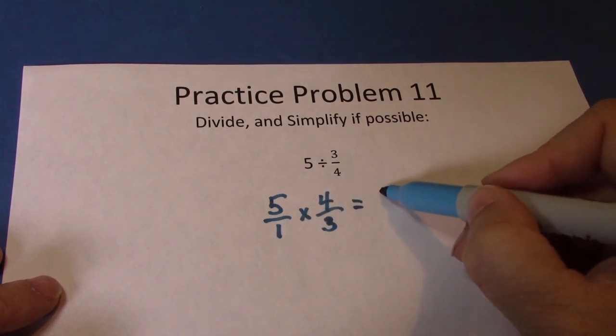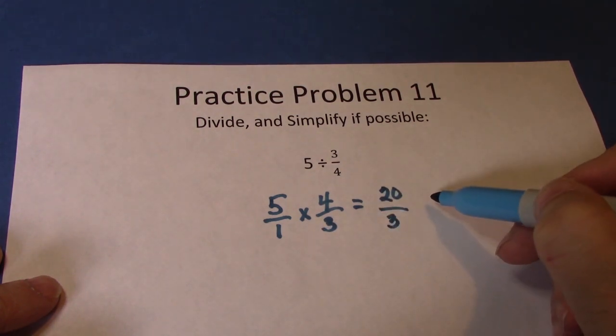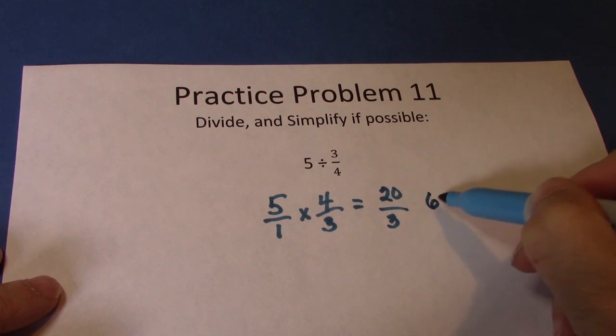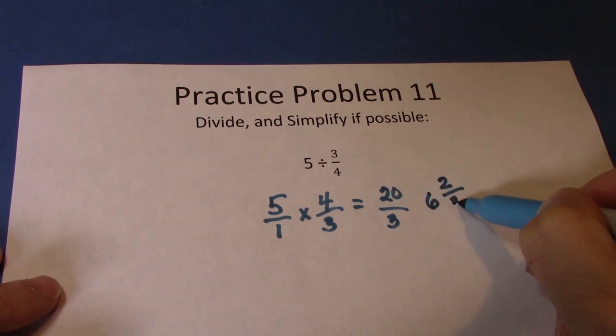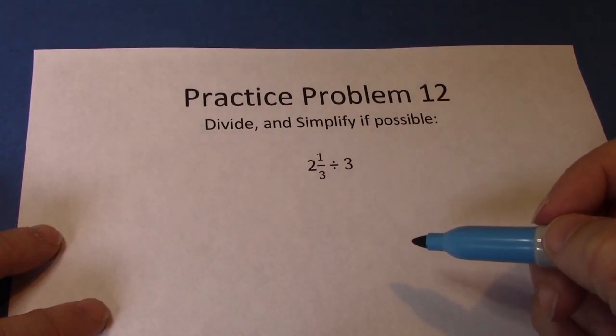5 times 4 is 20. 1 times 3 is 3. 3 goes into 20 6 times with a remainder of 2. And those are 2/3.